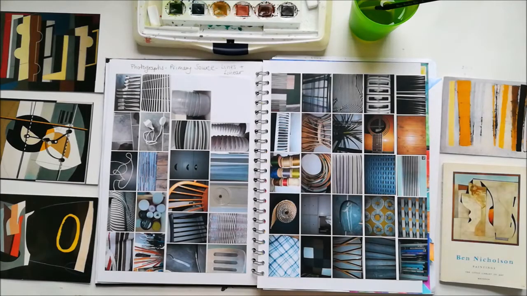So to do a very simple abstract composition, we're going to start off by using photography to inform where we're going to get all our lines and our shapes from. So you can see here on the pages in front of you, there's a selection of photographs that I've taken around the home. There are stacks of plates and bowls, and you can see furniture.